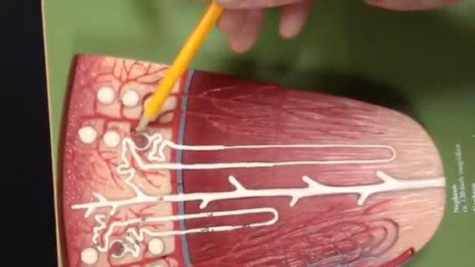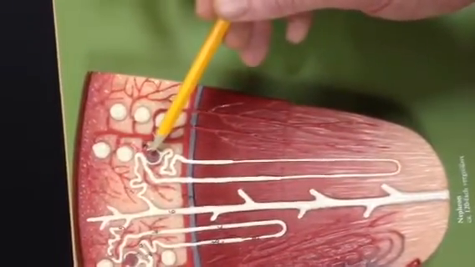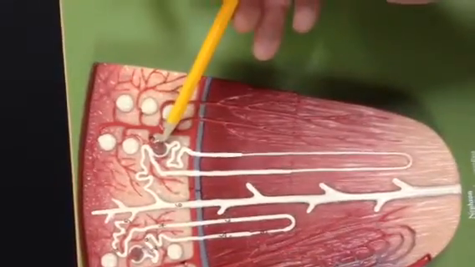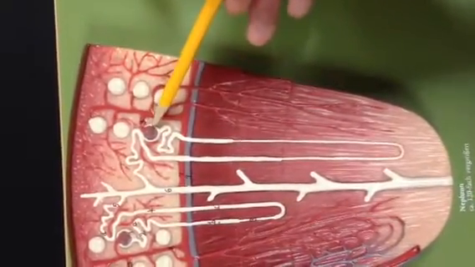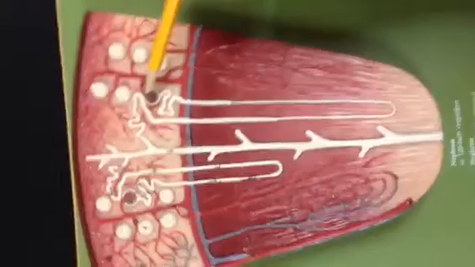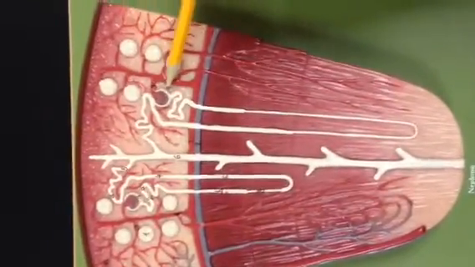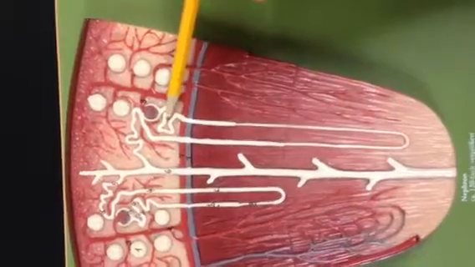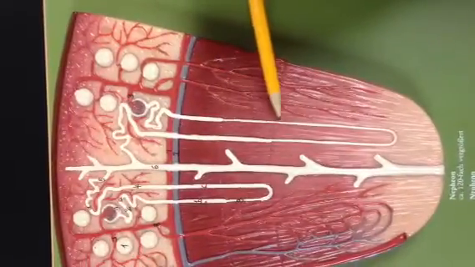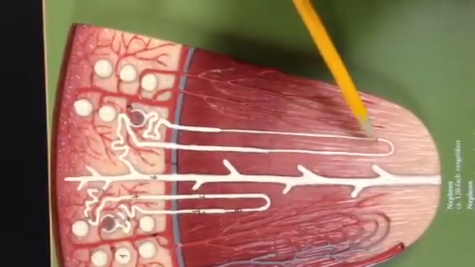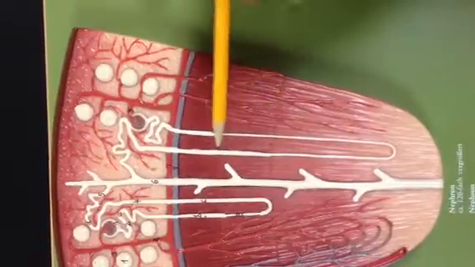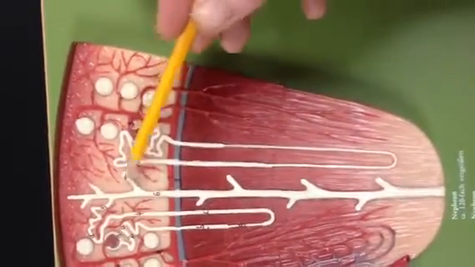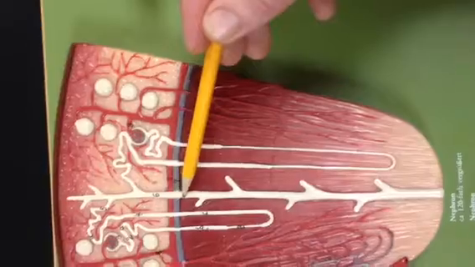So look at it again over here on the juxtamedullary nephron. Remember, only about 15 to 20% of the nephrons are juxtamedullary, and these play a role in concentrating the urine. So renal corpuscle leads to the proximal convoluted tubule, descending limb of the loop of Henle, ascending limb of the loop of Henle, distal convoluted tubule, to the collecting duct.